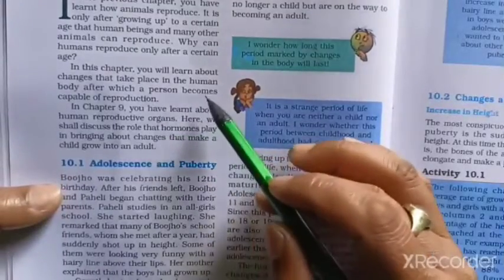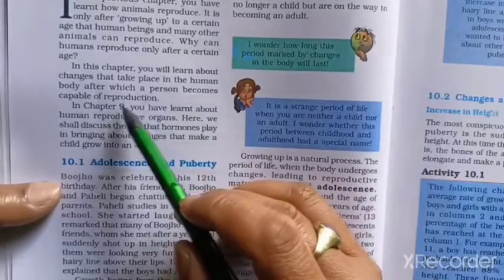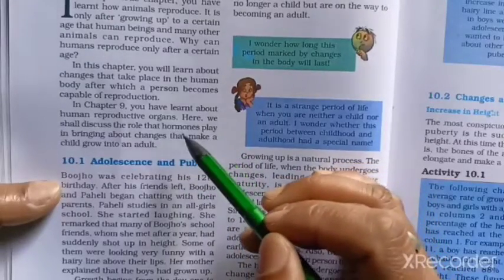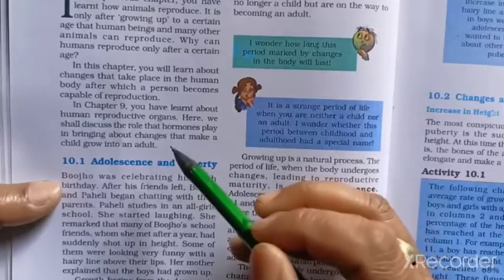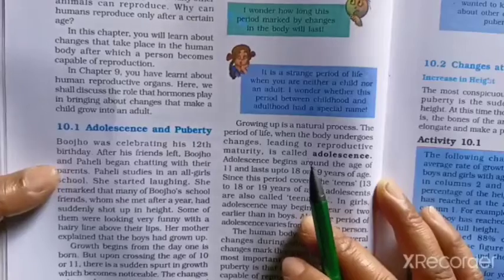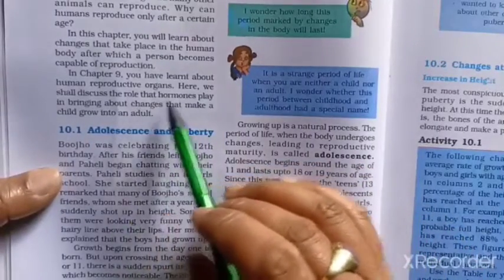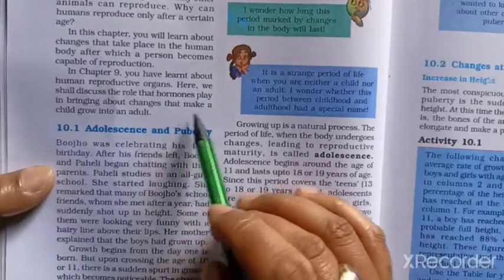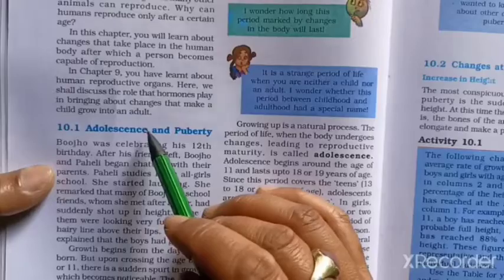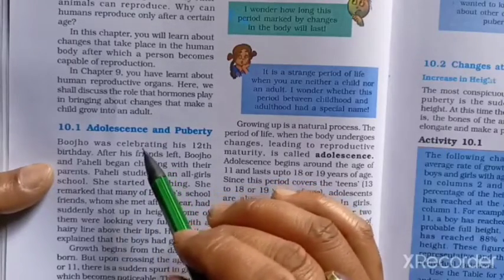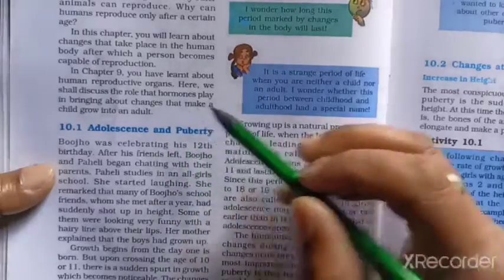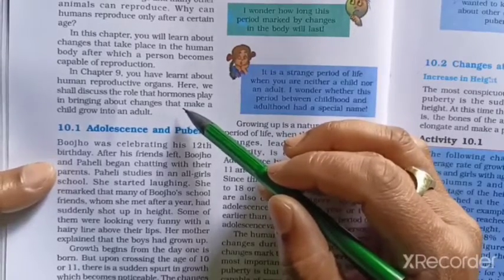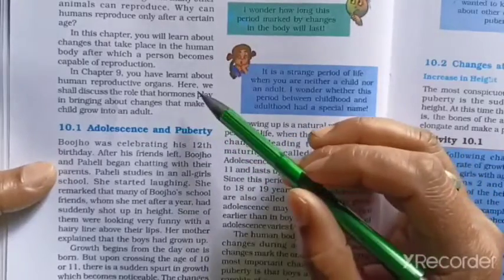In this chapter, you will learn about changes that take place in the human body after which a person becomes capable of reproduction. In chapter 9, you have learned about human reproductive organs. Here, we shall discuss the role that human hormones play in bringing about changes that make a child grow into an adult. Hormones are chemical messengers. These hormones are produced when humans, particularly children, reach the adolescence period. During this time, so many changes we can see in boys and girls.